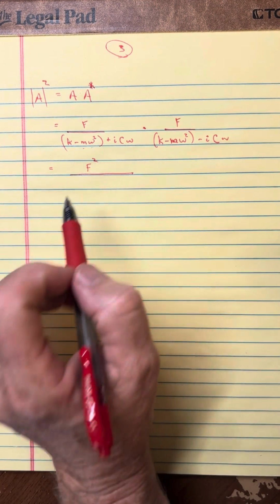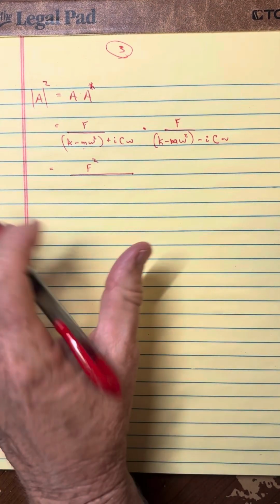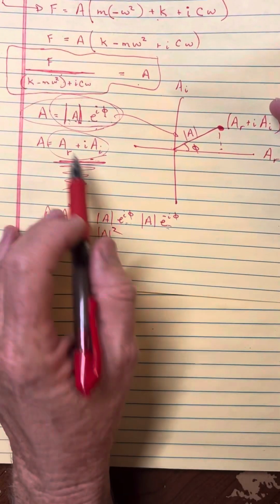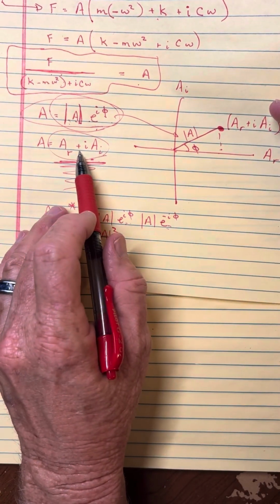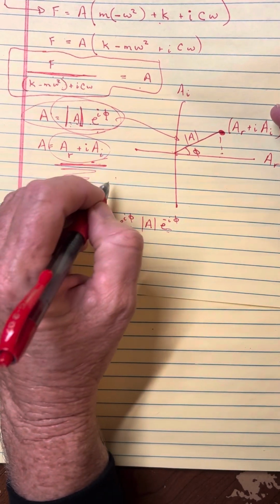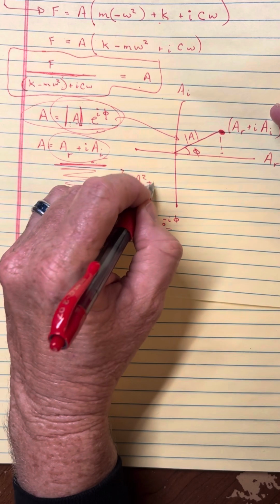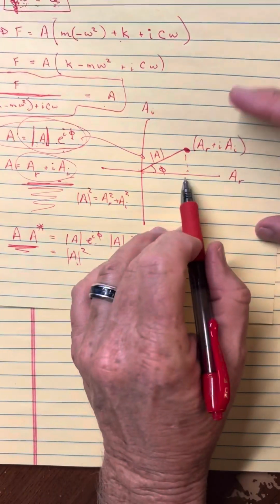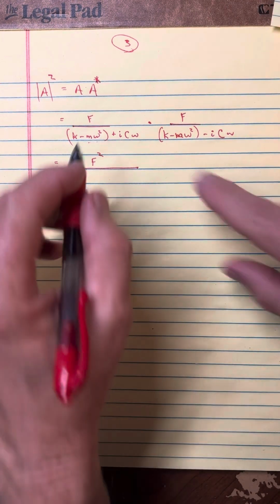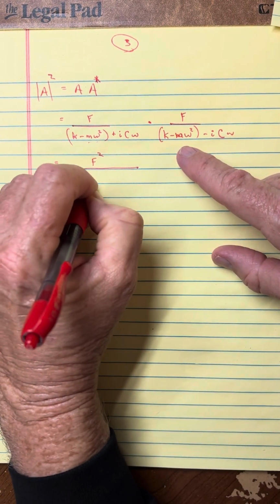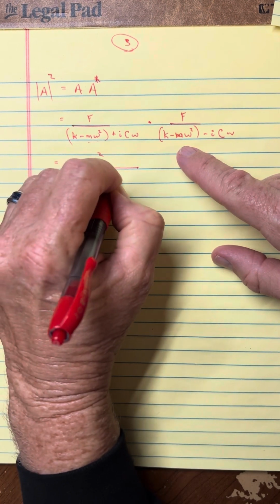And across the bottom, and this is how we're going to get a real number, no more imaginary ones. In fact, you could probably see that best here. If you do a complex conjugate of this, you get the minus, so you end up getting magnitude squared equals real part squared plus imaginary part squared, kind of the Pythagorean theorem that you would get here. And so that's what you see. So you're going to get this K minus M omega squared, squared.